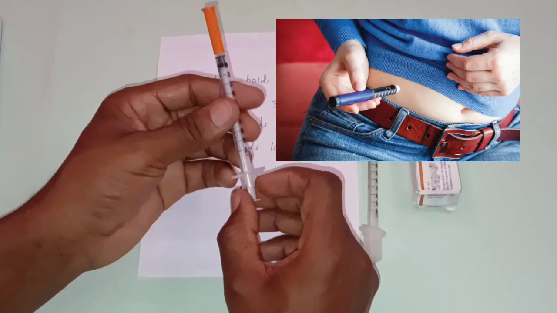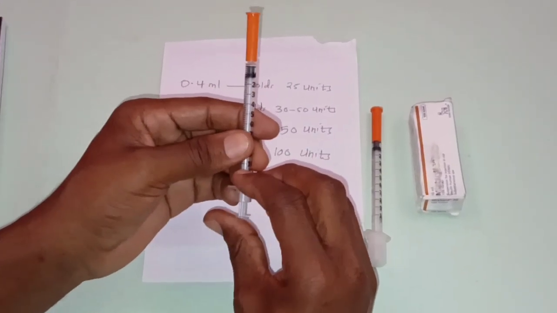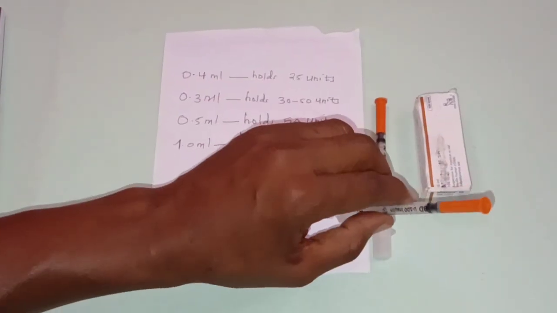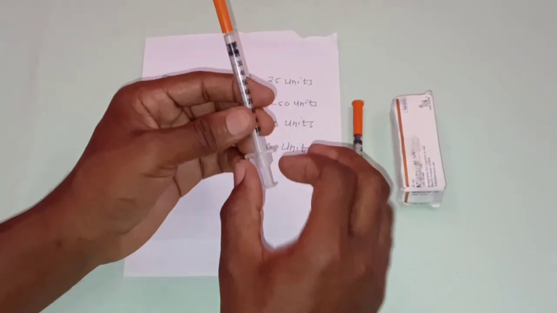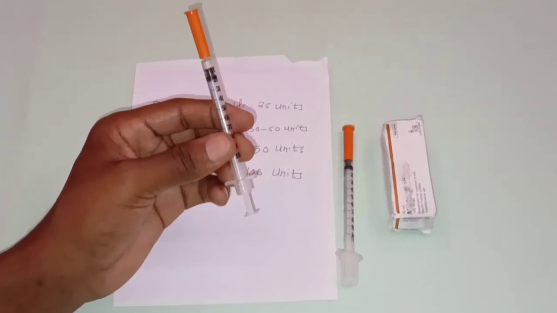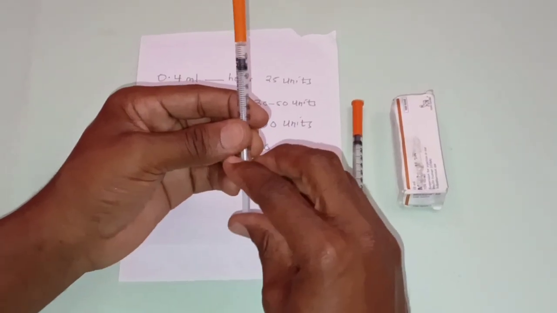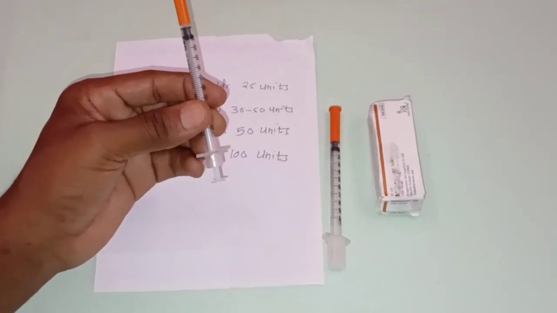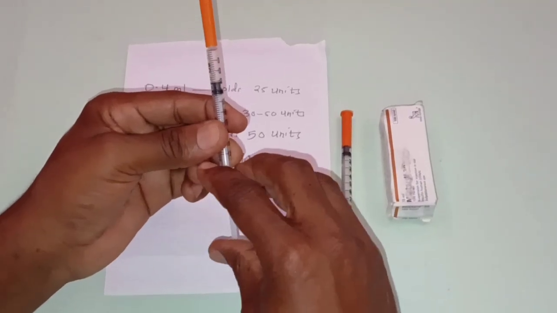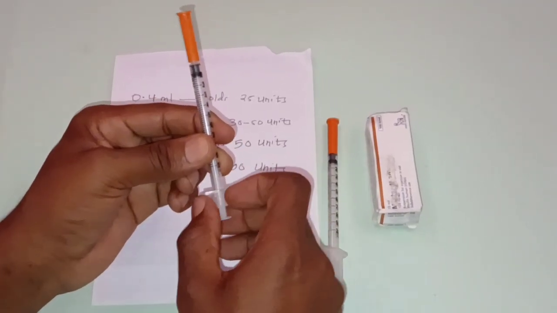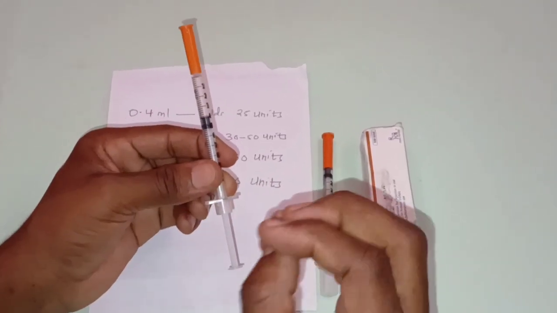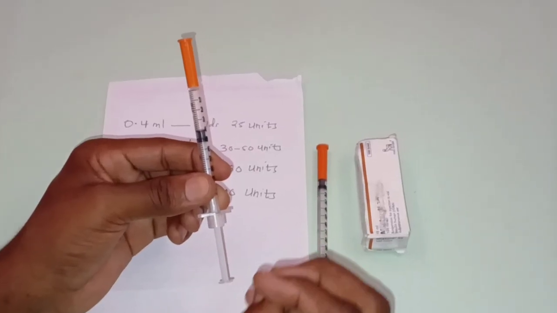Insulin injection is generally given into the upper arm, that is the upper shoulder. It's also given in the abdomen, where there is fatty tissue. It's also given in the thigh. So that's the thigh. So these are the three main areas where the insulin injection is administered.